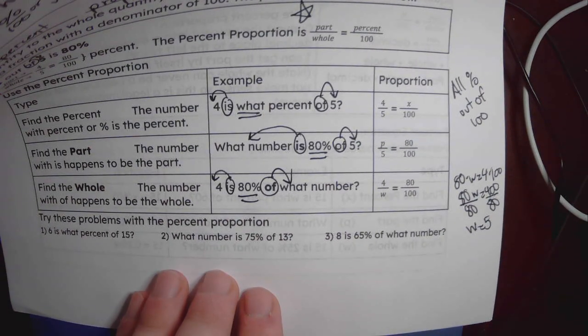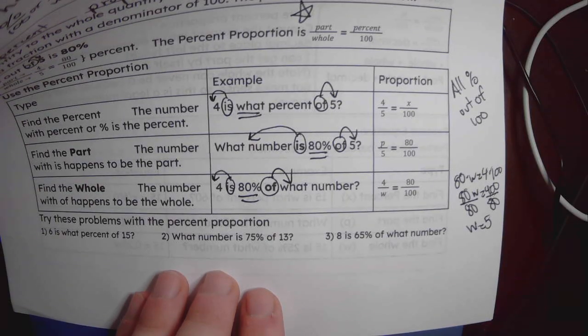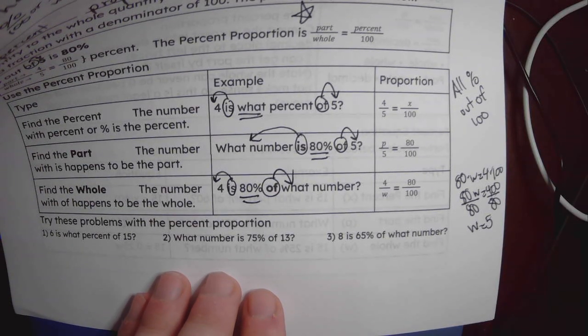All right. You're going to try these problems with percent proportion in the Edpuzzle while you're watching.